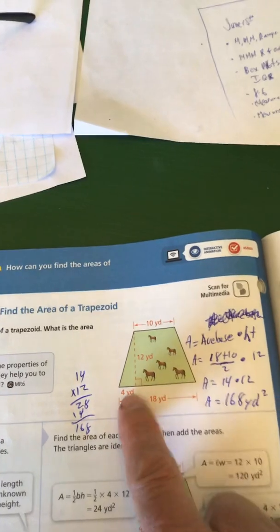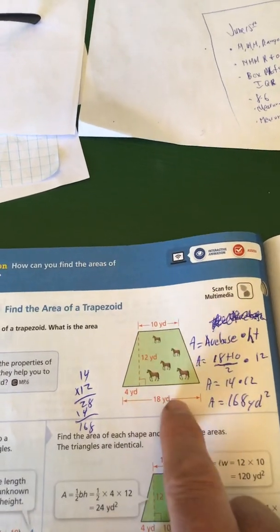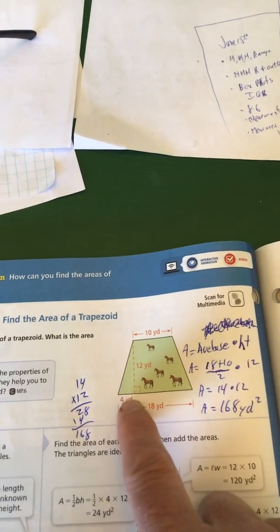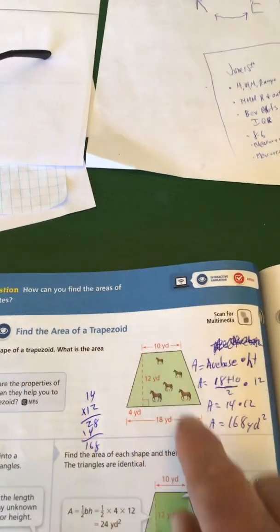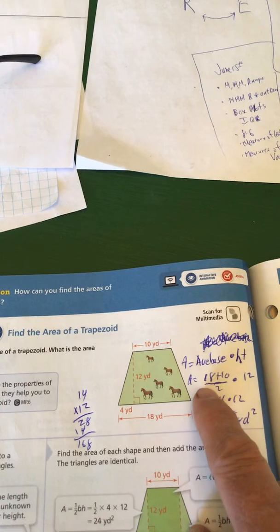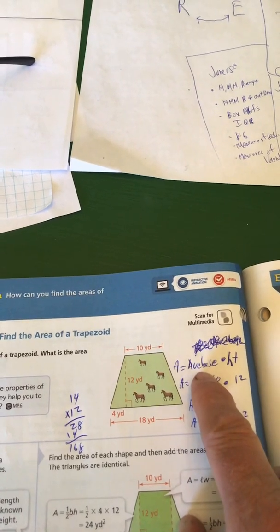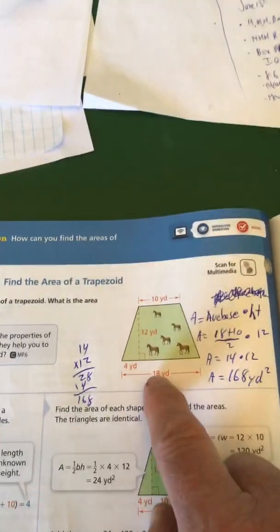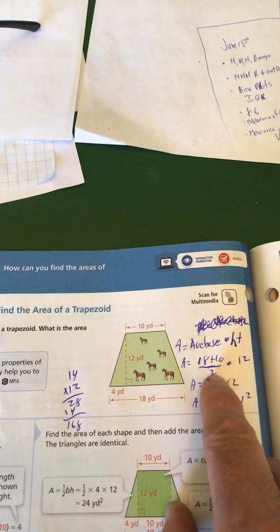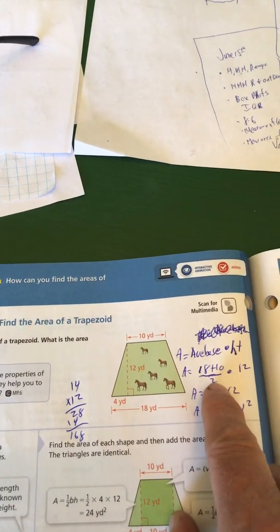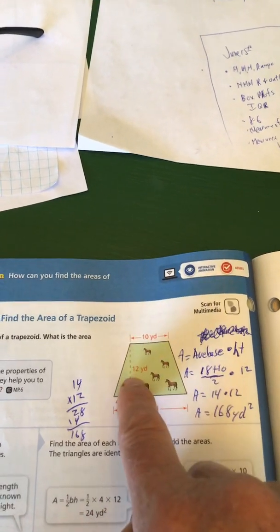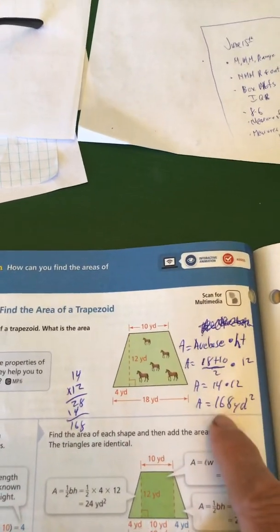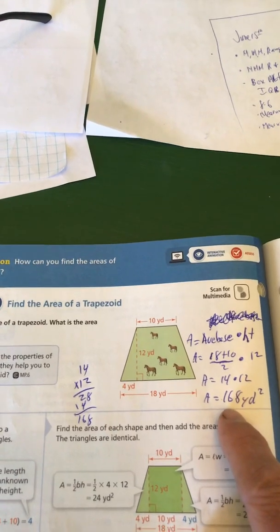These two sides that are parallel are called the bases of the trapezoid. These two sides are your bases, right? If you just find the average of your bases, which you would just add up and divide by 2, and then multiply by the height, the height is the distance between your two bases. That's all you have to do to find the area of the trapezoid.